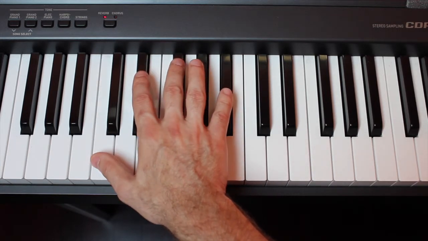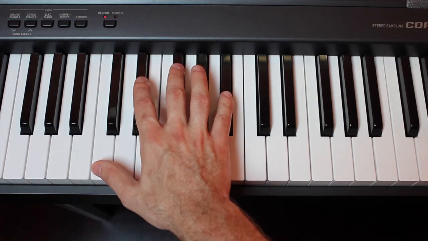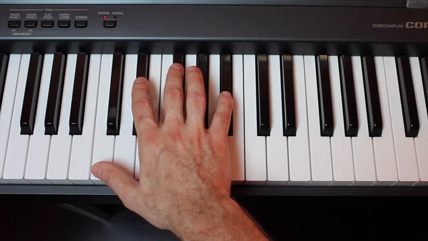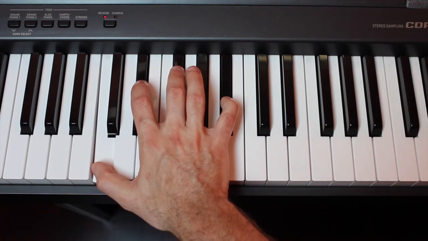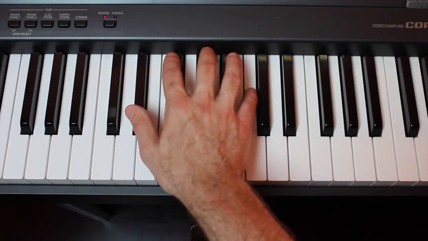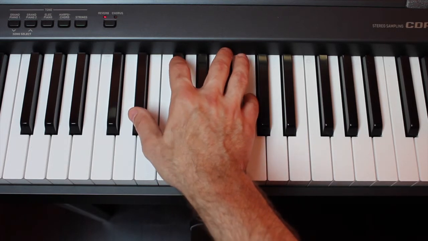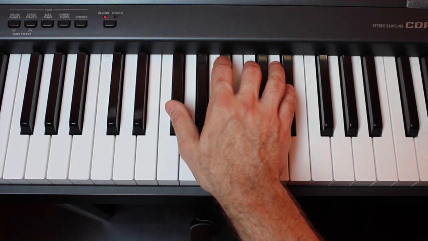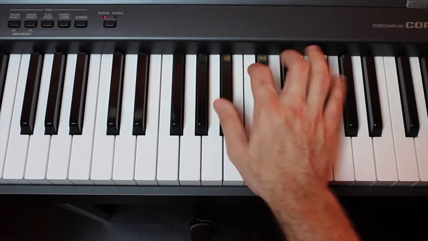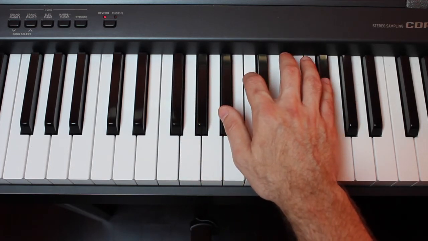This was a chord made popular at the end of the 19th century and throughout the 20th century in jazz and classical music. That's the root position. Here's the first inversion, second inversion, and third inversion.